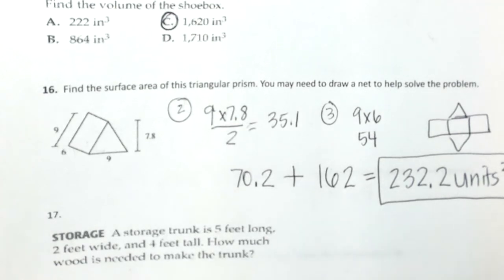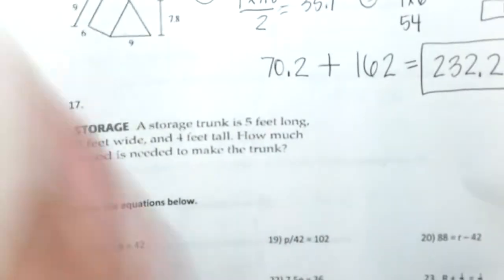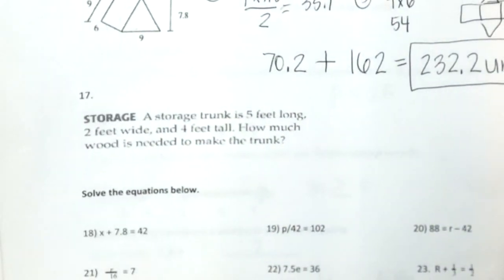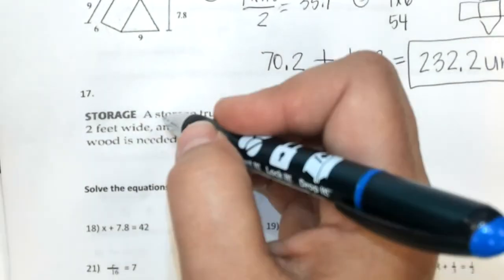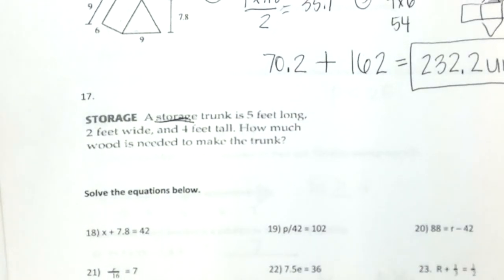Okay, here we go, number 17. Number 17 is a little bit tricky. Storage trunk is 5 feet long, 2 feet wide, and 4 feet tall. How much wood is needed to make the trunk? Here's your key word, guys, right here. Storage. Why is that a key word?